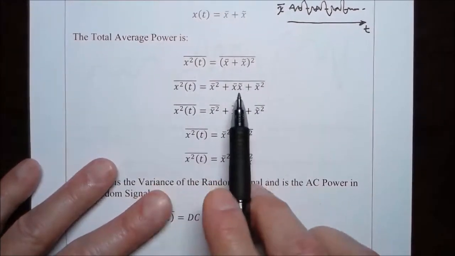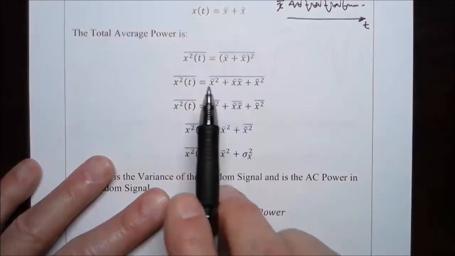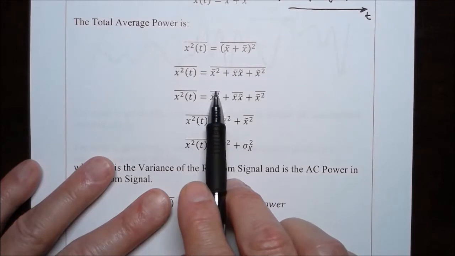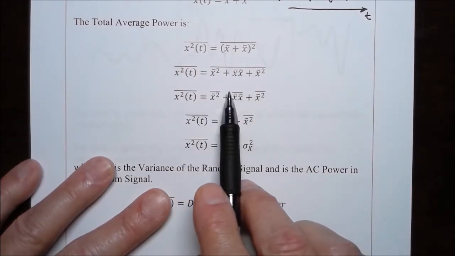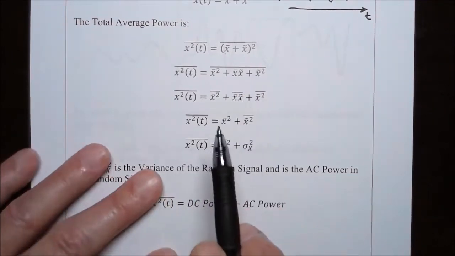The time averaging is an integral process that can be broken up into 3 terms. So the time average will be x bar squared time averaged, plus x bar times x squiggle time averaged, plus x squiggle squared time averaged.